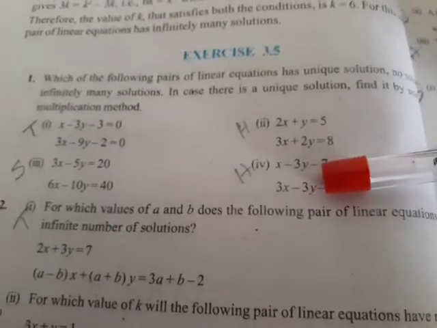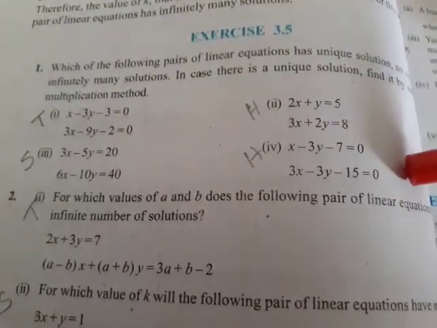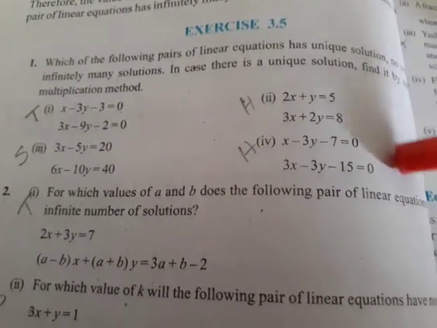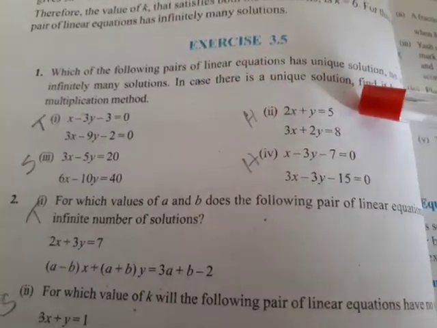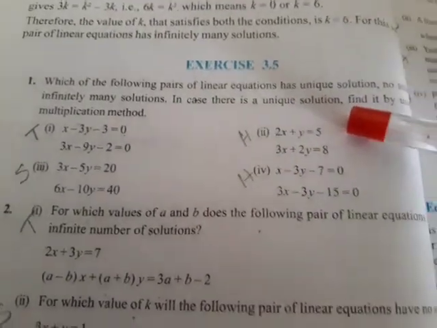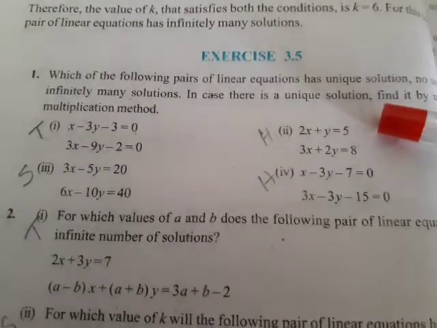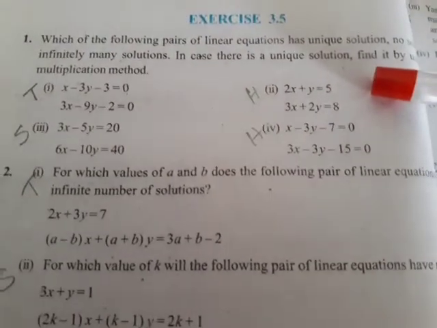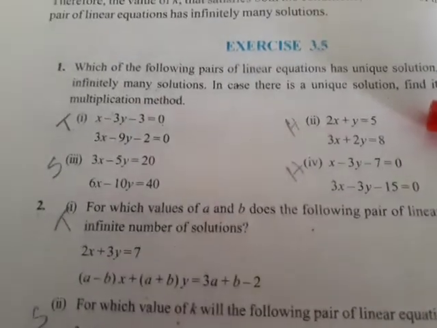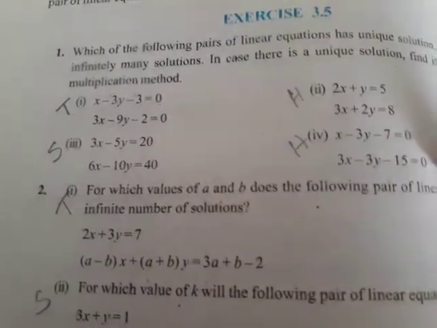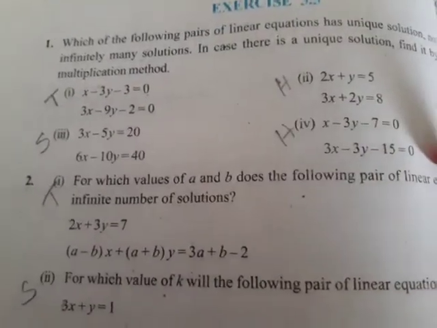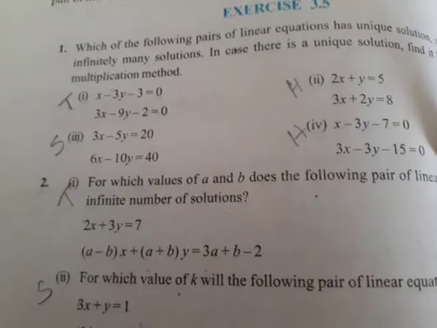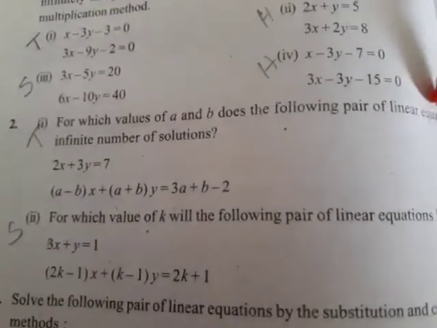Similarly, you can solve the remaining subdivisions of this exercise and it is very clearly given in case there is a unique solution. Only if there is a unique solution, they asked you to find that using cross multiplication method or any of the algebraic methods of solving. So I am leaving the remaining problems to you. You can easily find out by comparing the coefficients. Let us move on to the second question.